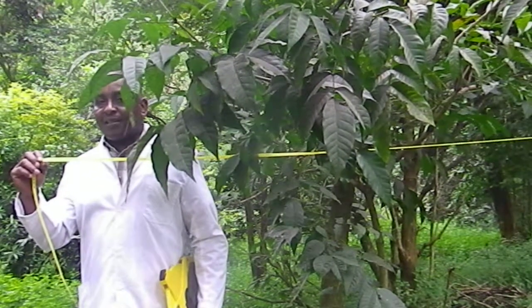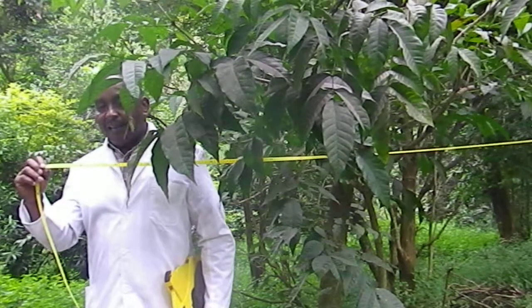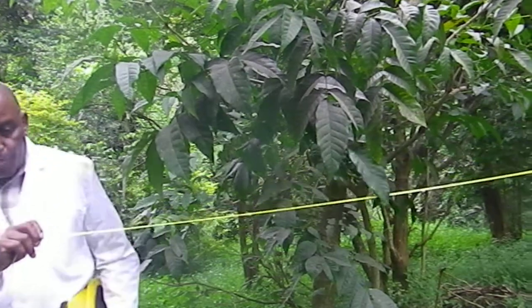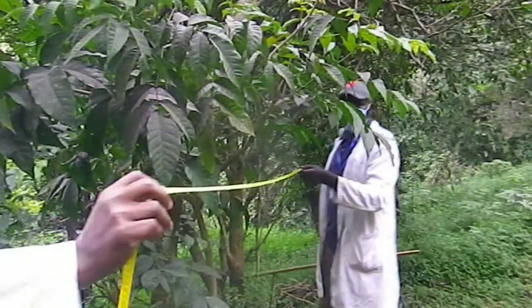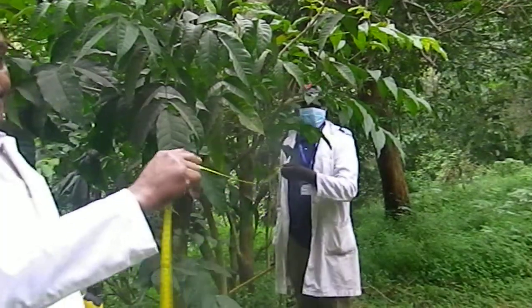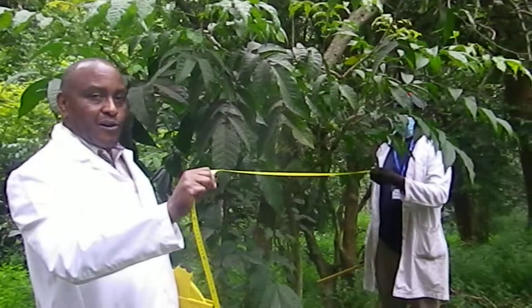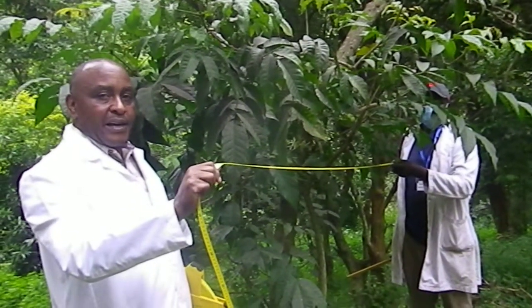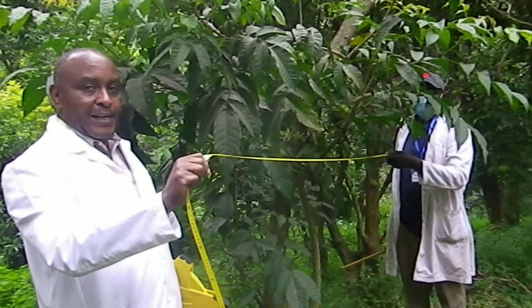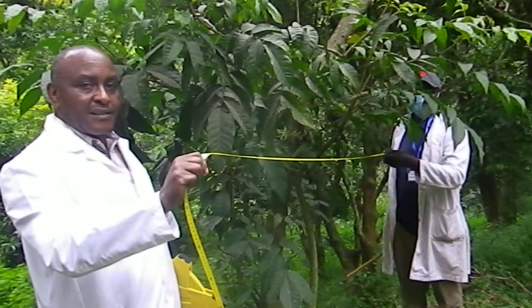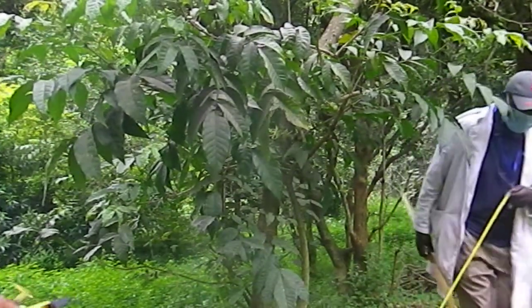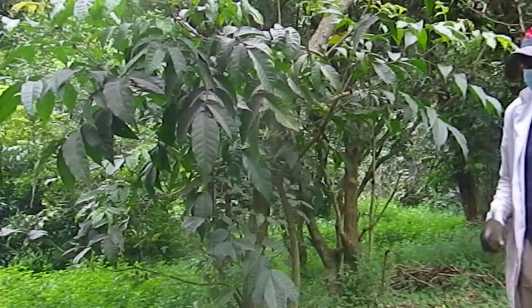And all we need to do is to know exactly where the canopy reaches, and if that is the north-south direction, then you must take another perpendicular measurement, which is going to be east-west, and you have to check on the canopy to know exactly where it projects onto the ground. And the two measurements, you later on average them to get the canopy diameter of that specific individual.